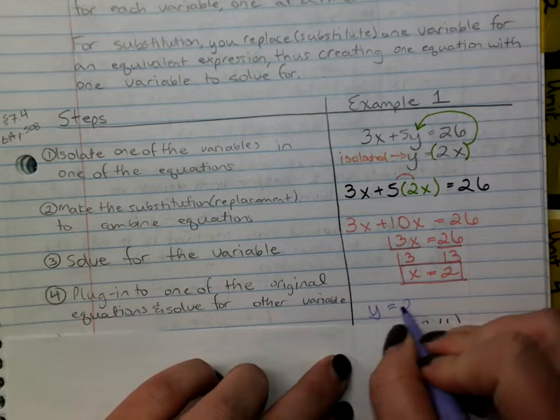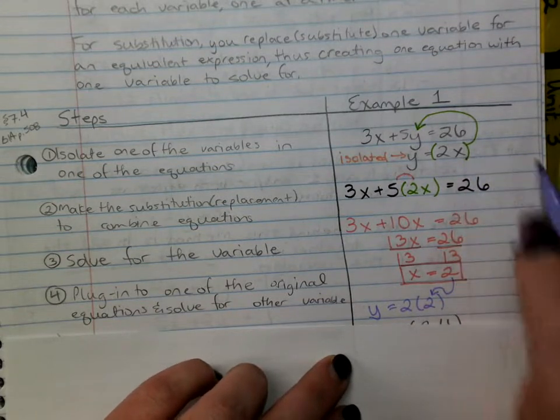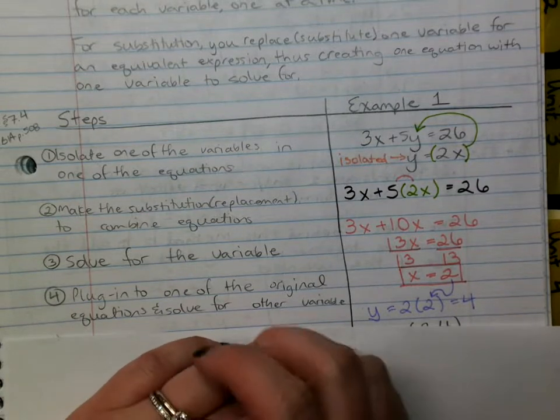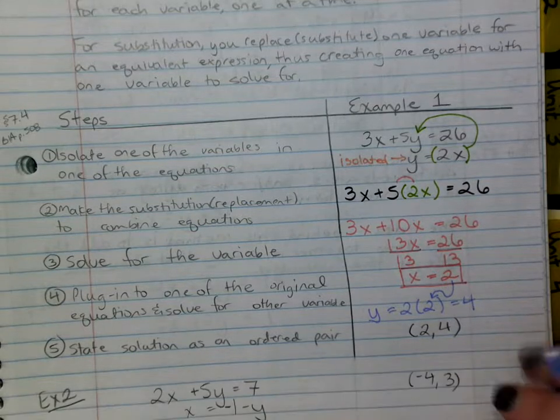So y equals 2 times whatever we got for x. I'm going to plug in that 2 here. And 2 times 2 is 4. So y equals 4. And your final step is to state the solution as an ordered pair.